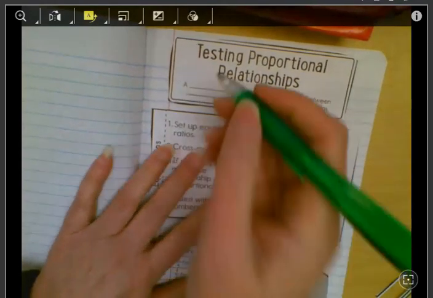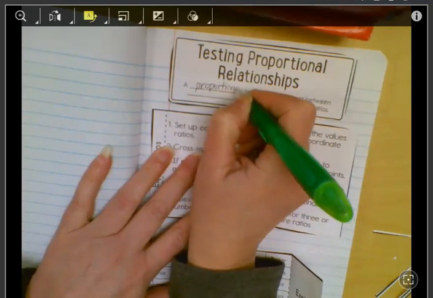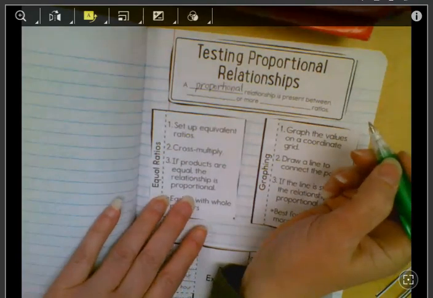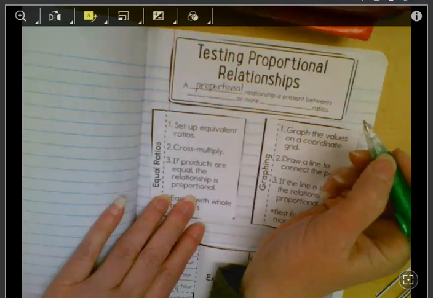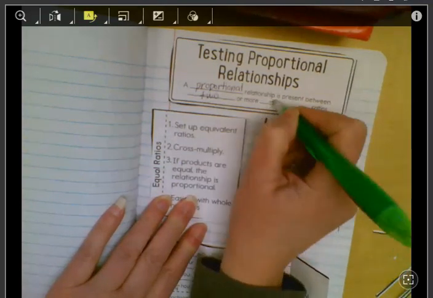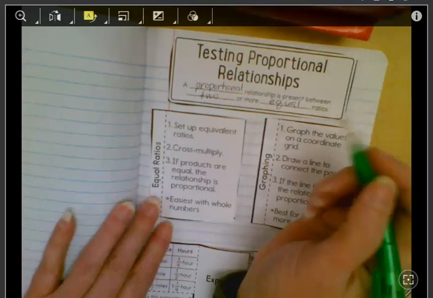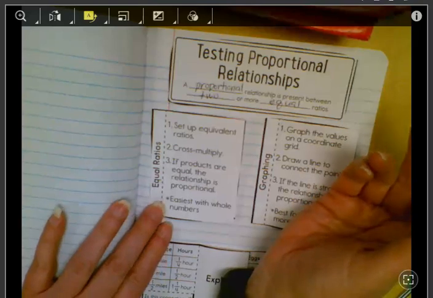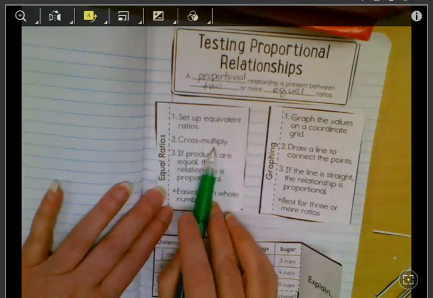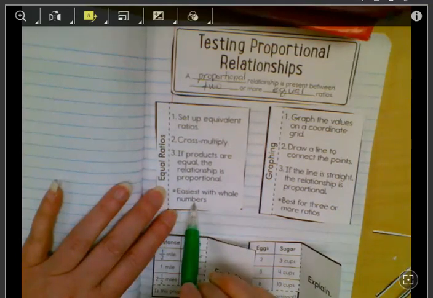Okay, a proportional relationship, so you're going to write proportional is present between two or more equal ratios. So you can have 2 ratios, you can have more than that. You can have 3, 4, 5. As long as they're equal ratios, you have a proportional relationship. So this particular one says we're going to set up equivalent ratios by cross-multiplying, and if the products are equal, the relationship is proportional. And it's easiest when it has whole numbers instead of fractions.